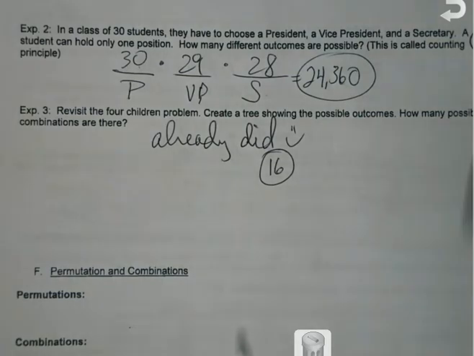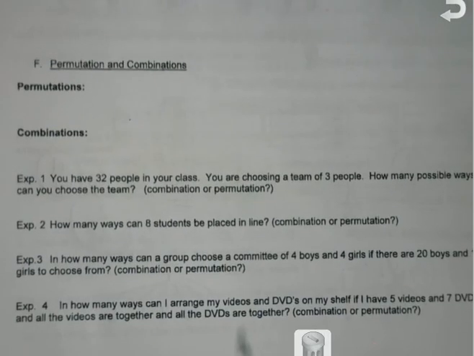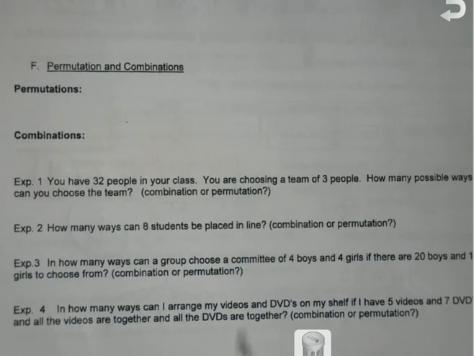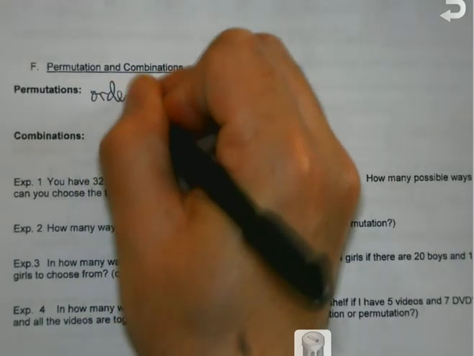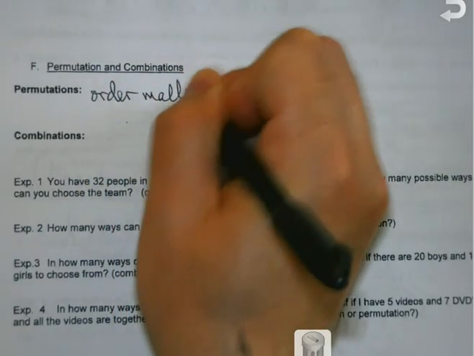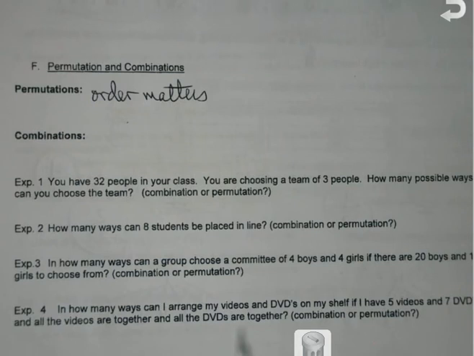And finally, and then we'll tone way back on the notes here, moving back into the days ahead. Permutations and combinations, which is going to be the focus of your homework tonight. Okay, permutations, order matters. Picking a president, a vice president, a secretary. Okay, you're having a contest, picking first place, second place, third place. Order matters. We do what's called a permutation.